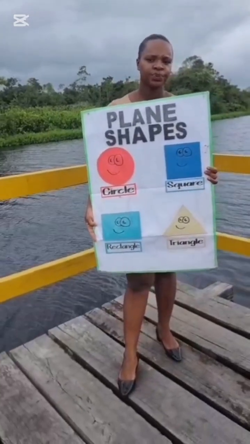Thank you. Hi, my name is Tanuja Ramkisoon and I am looking at the rectangular geoboard and I'll be demonstrating how it can be used in 4 different grades, grades 1, 2, 3 and 4.